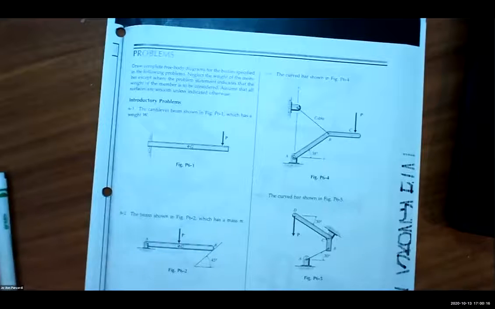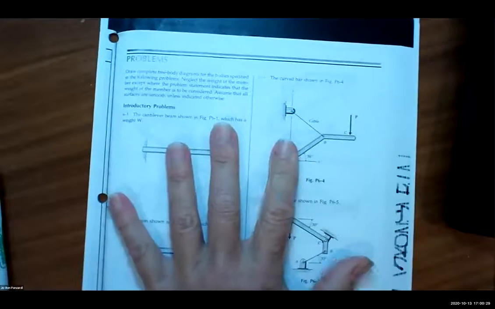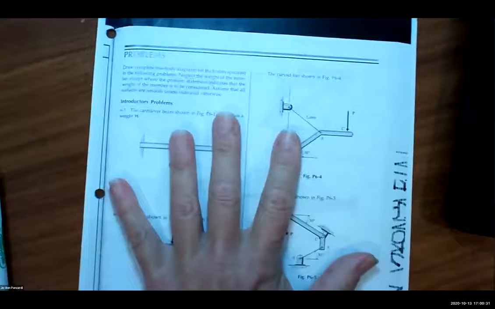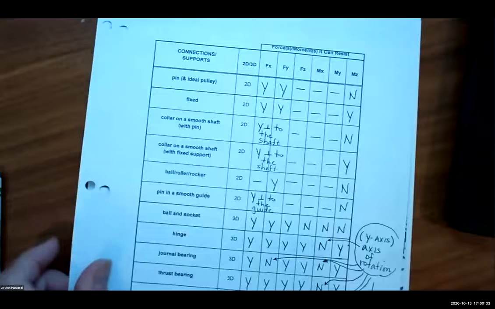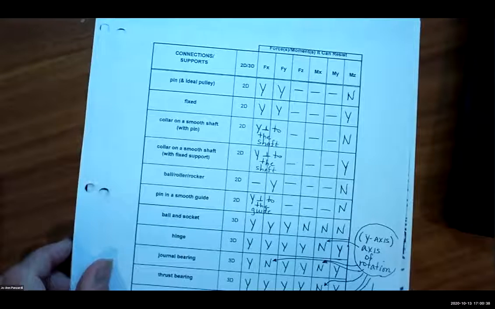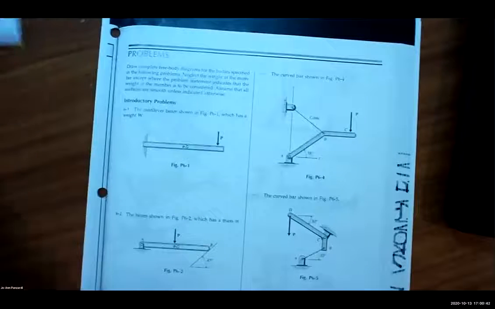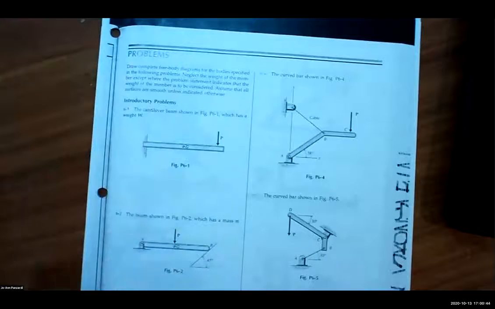And what I'm going to have handy, in addition to this, since we're just getting comfortable with reactions at supports, is the cheat sheet that I already filled out in lab. But it's more important to understand what something is resisting than having something on a cheat sheet.